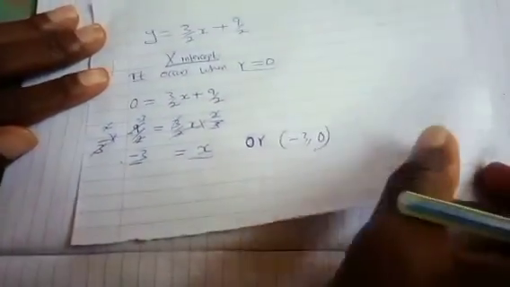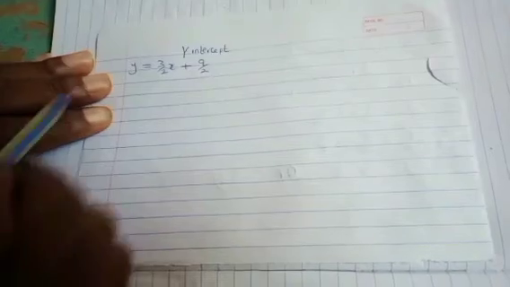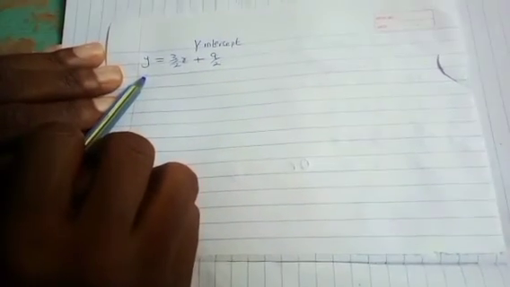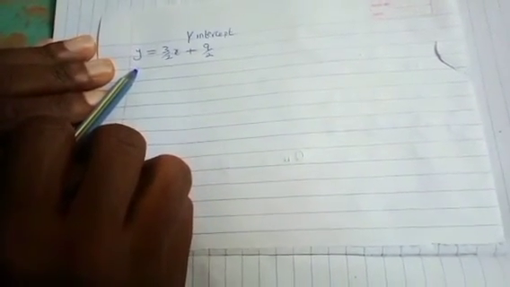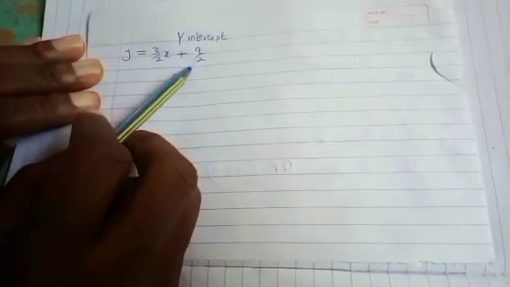Okay, let's look at the y-intercept. The equation we have is y is equal to 3 out of 2x plus 9 out of 2.